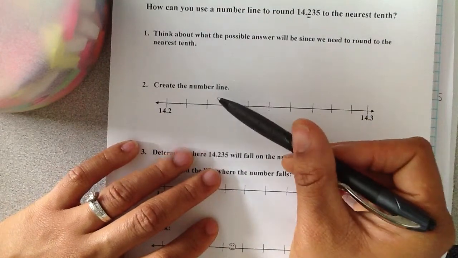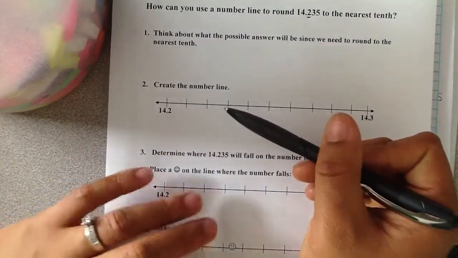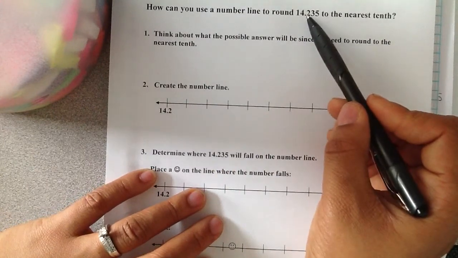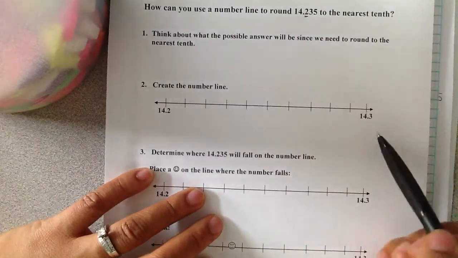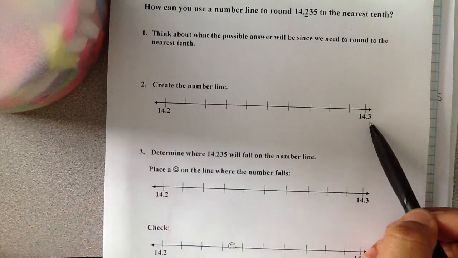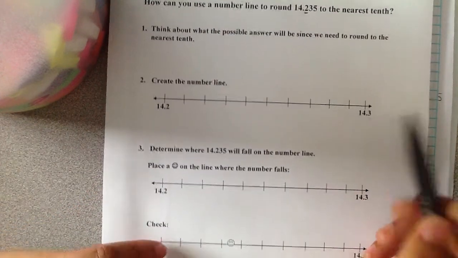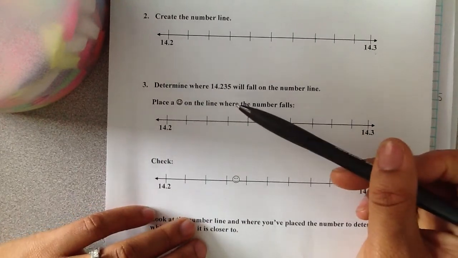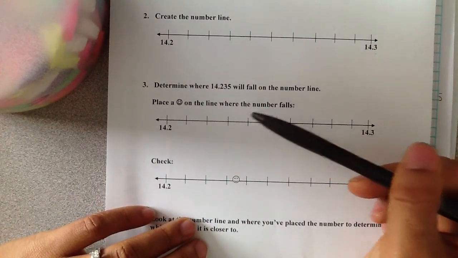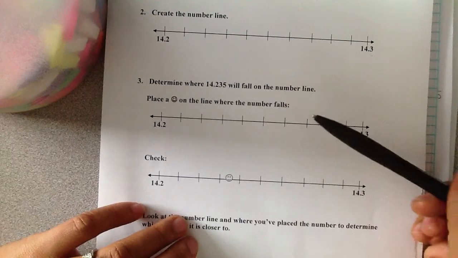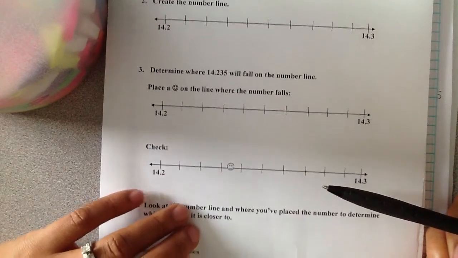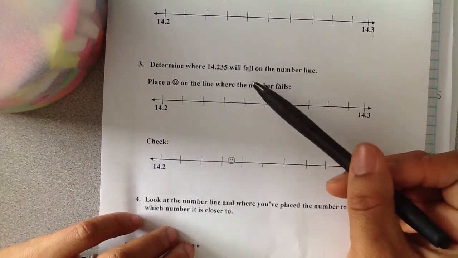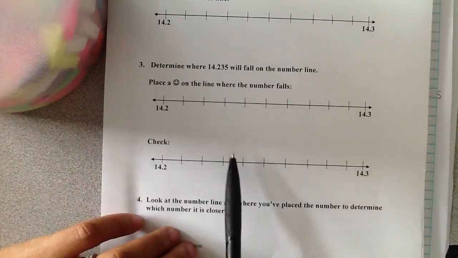Okay? They created a number line for us here in the first step. So 14 and 2/10, because that's already what I have. I know it's between 14 and 2/10, and then 14 and 3/10. And then my next step is to think about where 14 and 235 thousandths will fall on the number line, and to place a smiley face on the line where the number will fall. Okay? When I check, I know 14 and 235 thousandths will fall about right here.